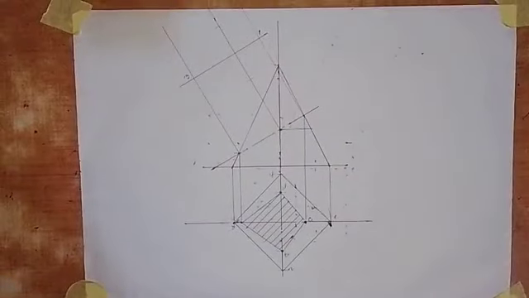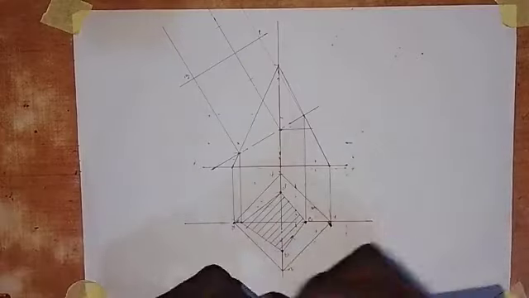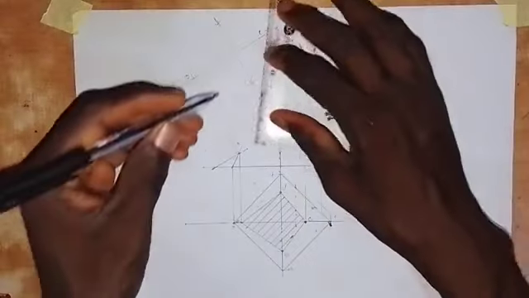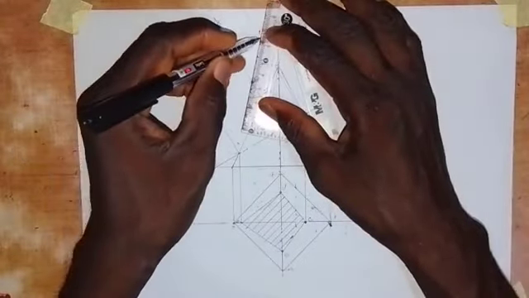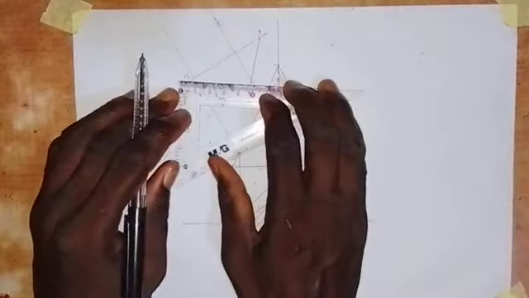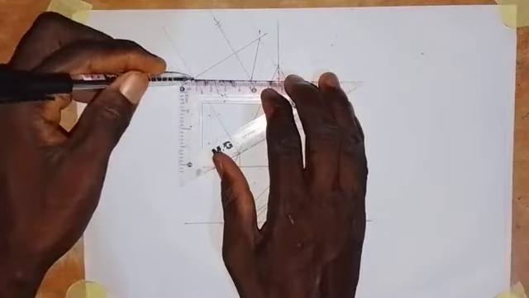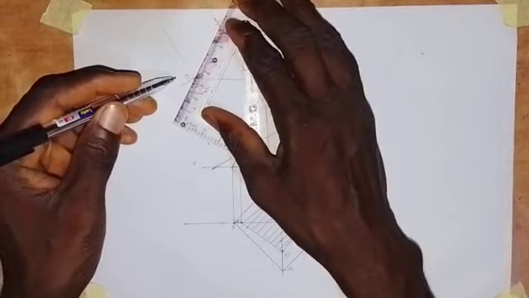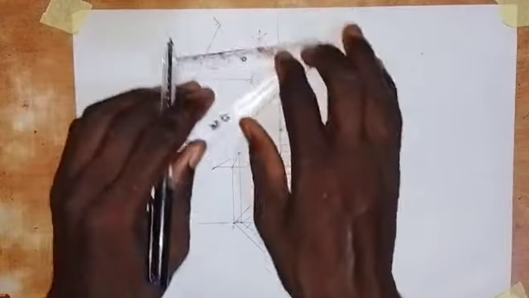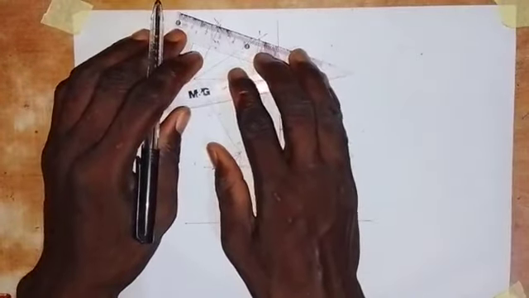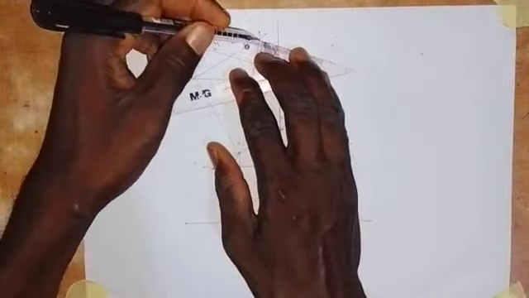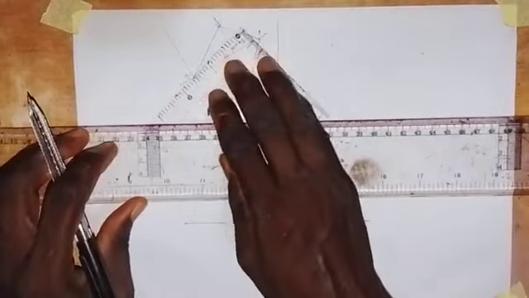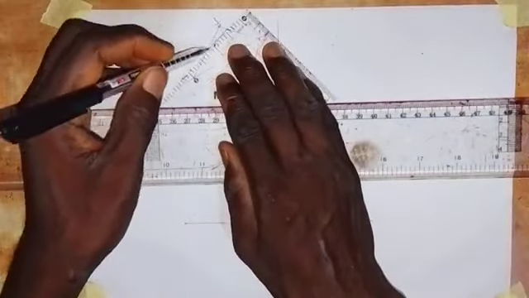Okay, looking at what we have here, we are going to join this point together. So here is point 2, and here is point 4. Then we join them together like this. We join 1 and 2 together, then we join 2 and 3 together, and then we join 3 and 4 together like this, and we join 1 and 4 together. So we have this now. What we have to do now is hash this surface, and to do that, take the 45-degree set square to produce hatching lines on this surface like this.